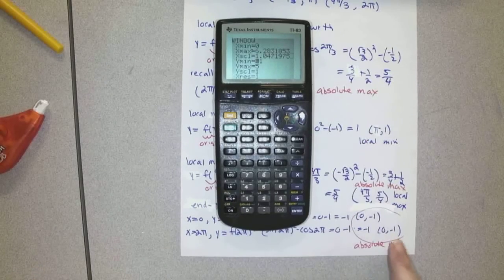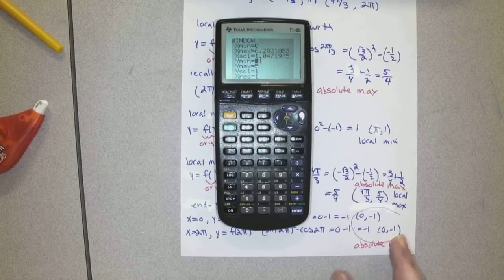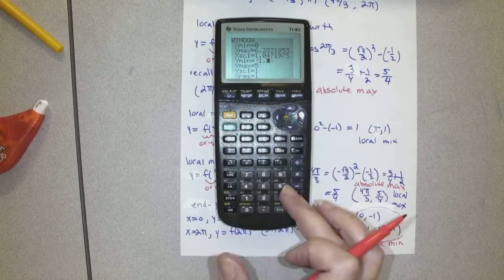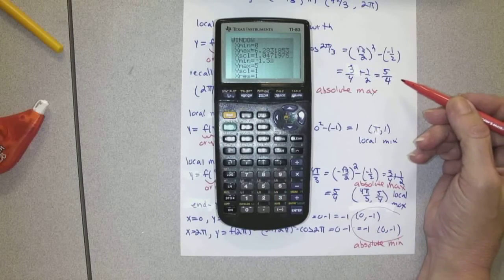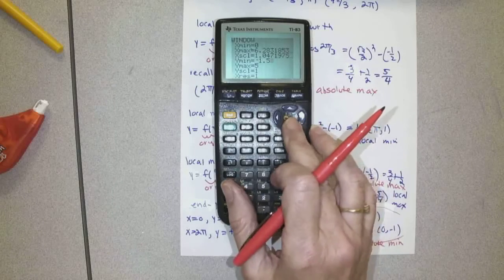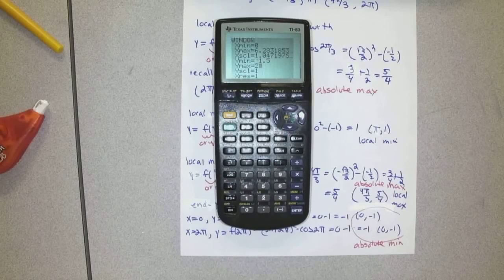Then for the y's, I have an absolute minimum value of -1. I'm going to go a little bit further. I'm going to go -1.5. And I had an absolute maximum value of 5/4. I'm going to go a little bit bigger. I'm going to go 2. And I'll let that count off by ones.